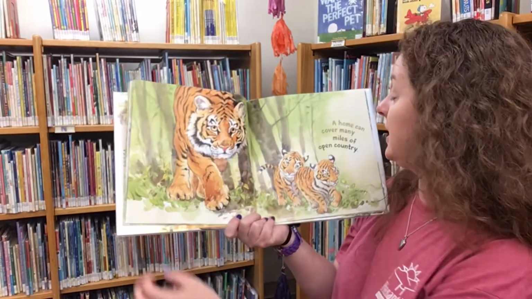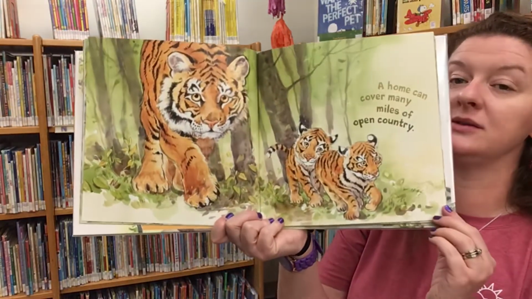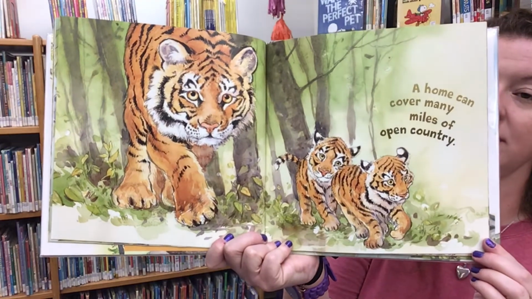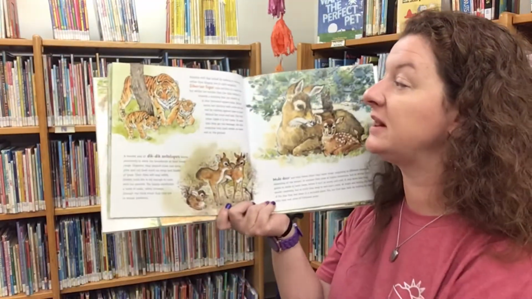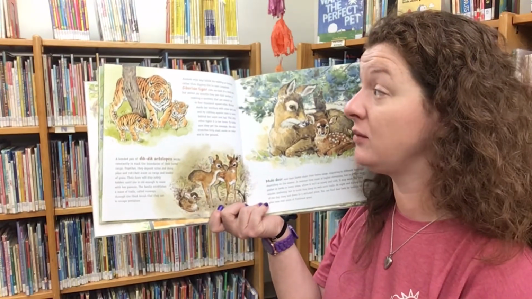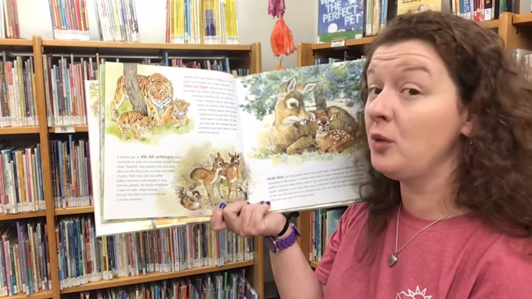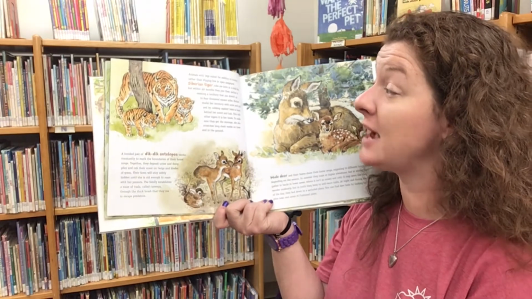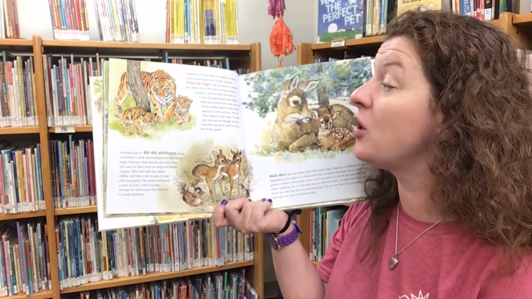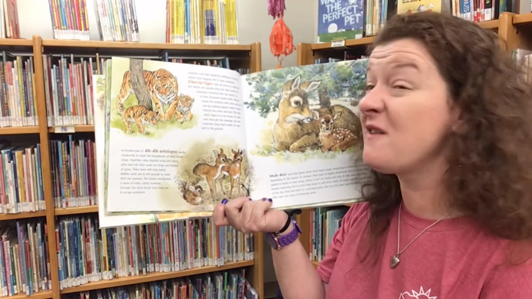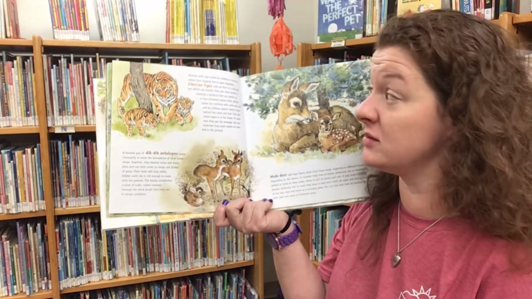A home can cover many miles of open country. Animals with legs suited for walking or running rather than digging live in open rangeland. Siberian tiger cubs are born in a natal den, but within 6 months they join their mother in roaming a territory that can stretch up to 4,000 square miles.